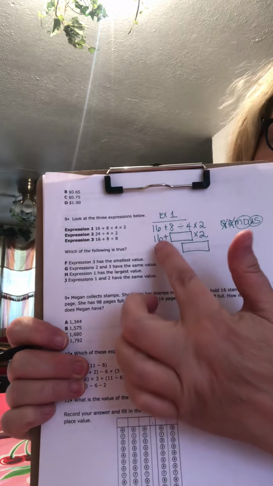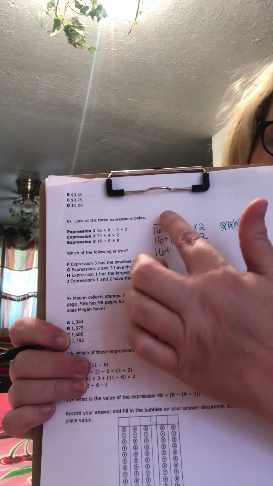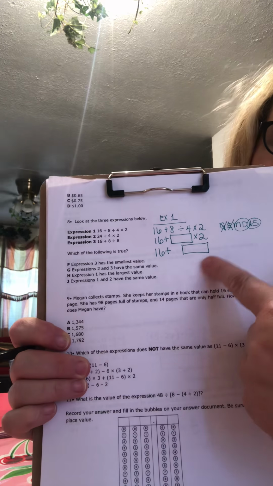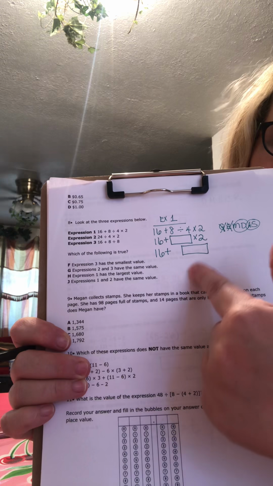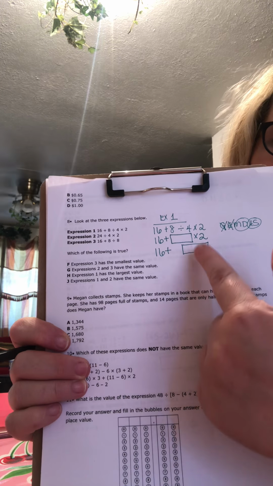Yes. Whatever we got for our answer times 2. And I'm going to rewrite my problem. And you see how I just bring everything straight down so that way I don't forget? See how that's lined up evenly? And if I were actually working these out as I go, I would also have lined them up more. So I just did my multiplication and division. I have no more multiplication and division.